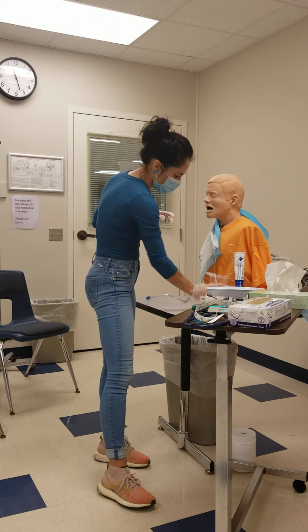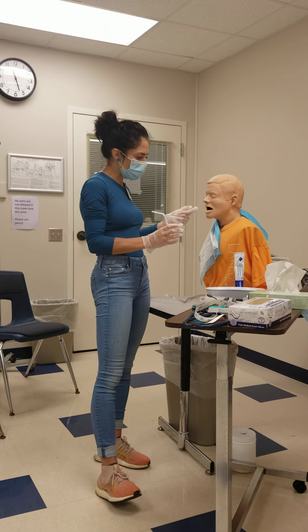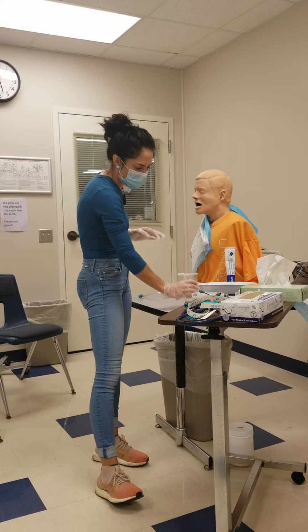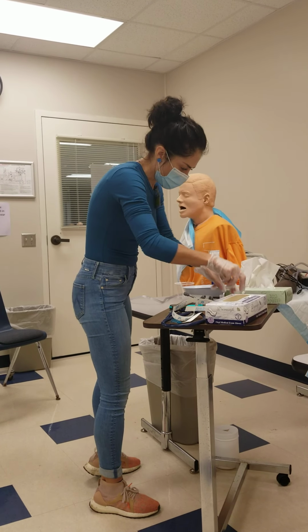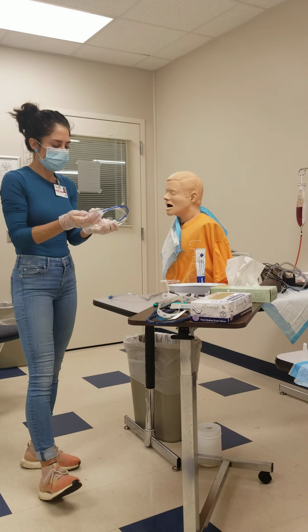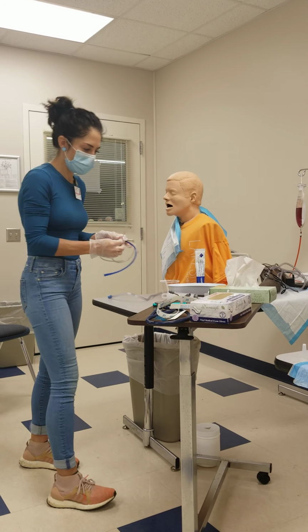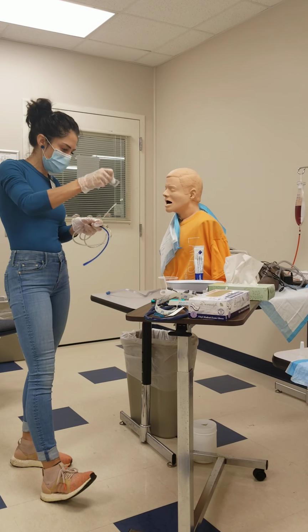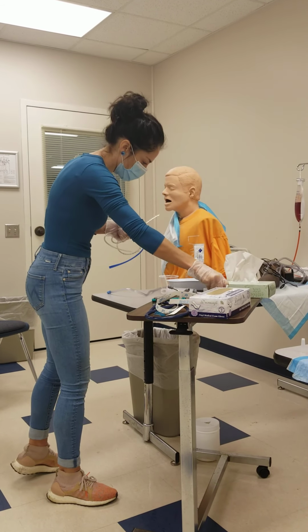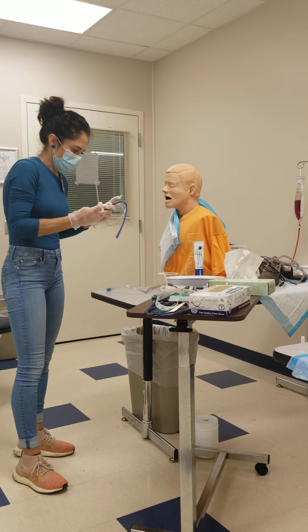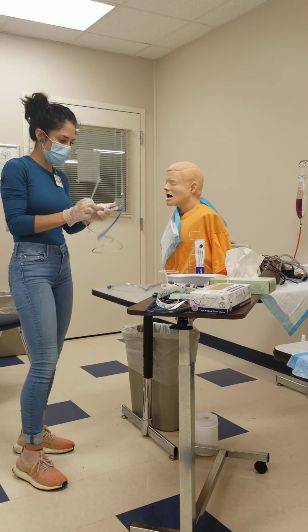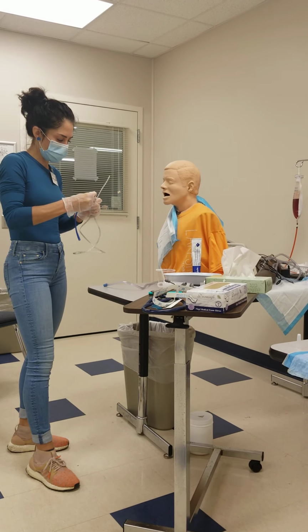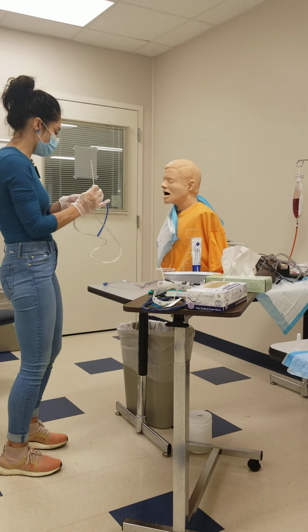Okay, and I've got a cup of water, which he will be drinking once I pass the tube past a certain point. I'll be having him take sips of that. So at this point, I've got my tube, I've got where I need it to go. I've got my lube, because if we don't use lube, it will be very difficult to go down. And then we also want to make sure that we either have a syringe or our cap, otherwise the contents are going to spill all over the place.